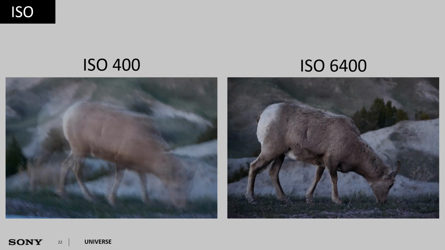Also keep in mind the newer cameras are significantly better at high ISO. And if you're shooting JPEG, the camera's actually doing noise reduction on that file as well. So you might be surprised at how good the camera can perform all the way up to 10,000 or 12,000 ISO.